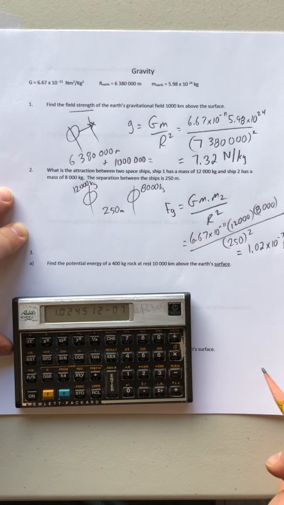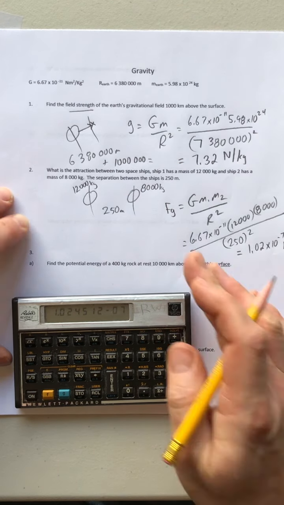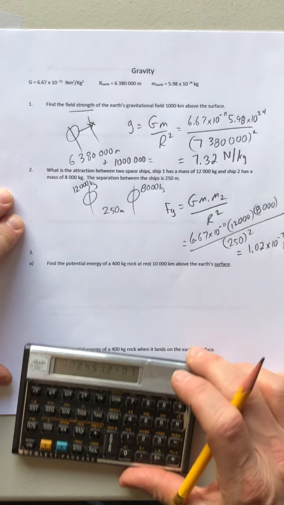But don't forget, an hour is 3,600 seconds. So if I was accelerating for that long, they would pick up a little bit of speed. It wouldn't take them too long to crash towards each other.